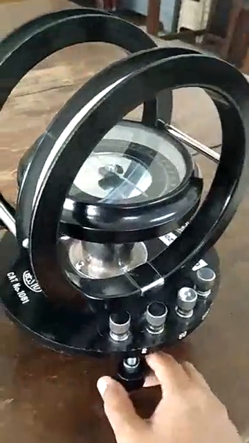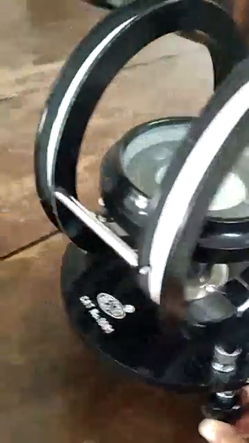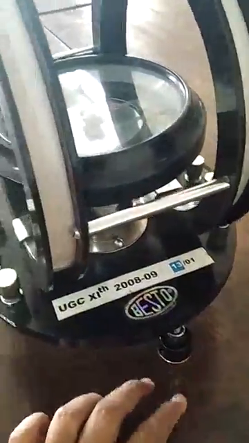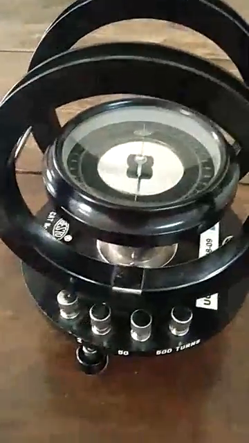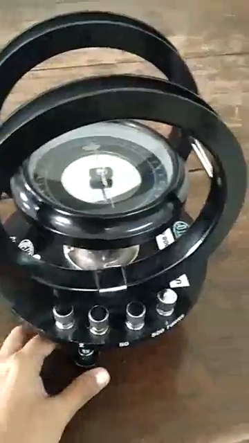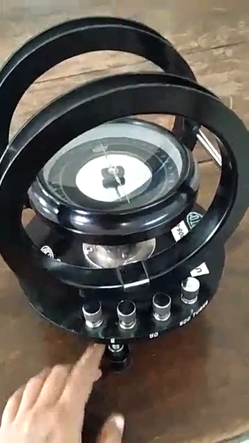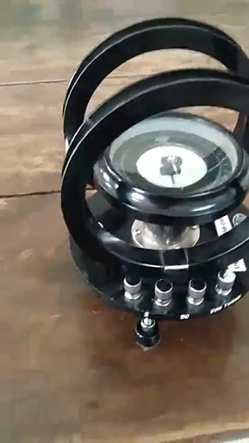The next thing is that it also contains leveling screws. This is the first leveling screw, this is the second one, and this is the third leveling screw. To make it parallel to the ground, we use the leveling screws.